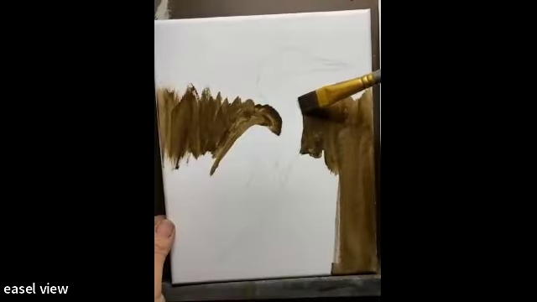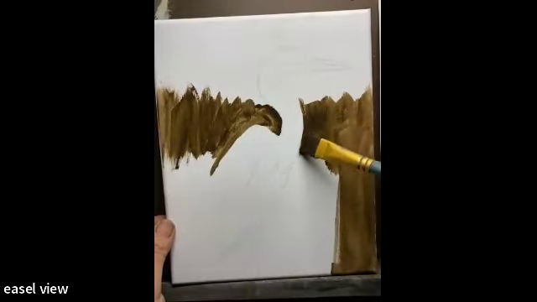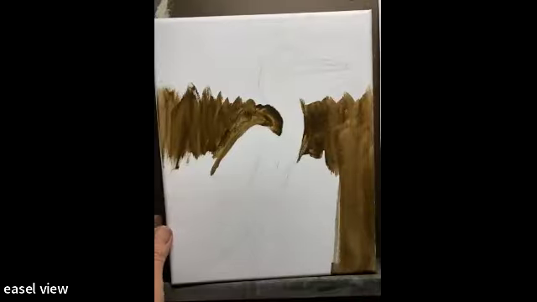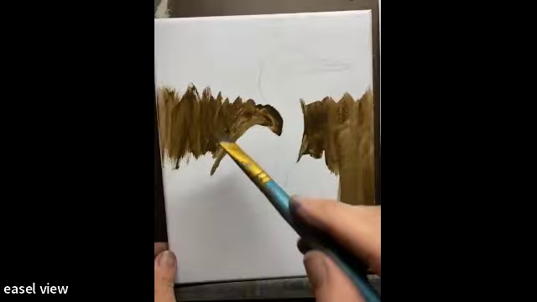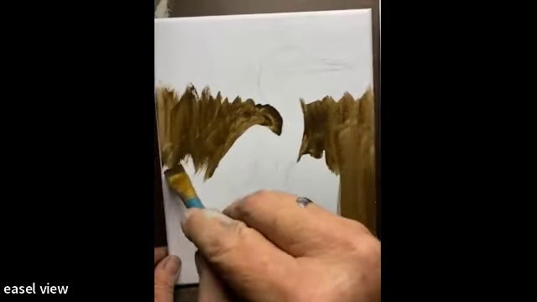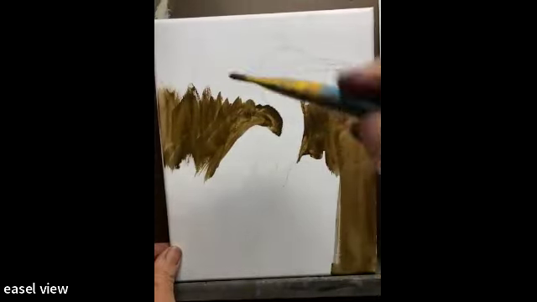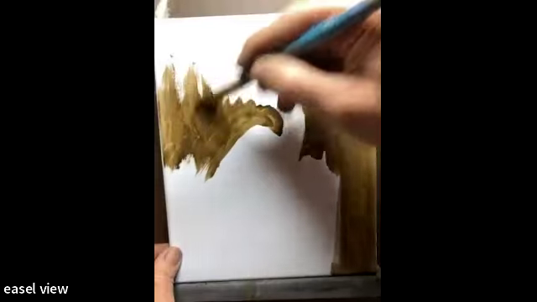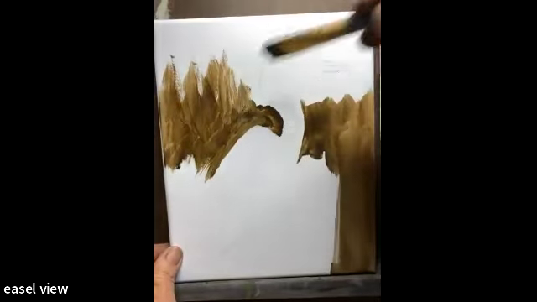Using a little solvent, if you're using oil, will help it to dry quicker so that when you come back on top of it with some of the feathers, it will give you a sharp edge and not mix as much.